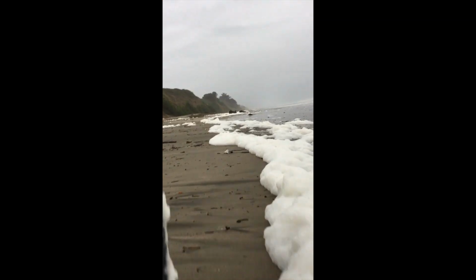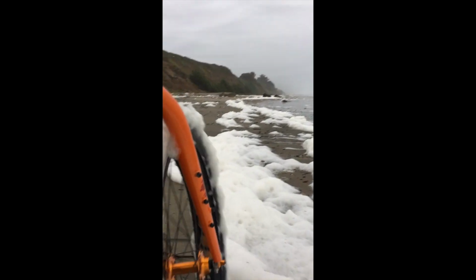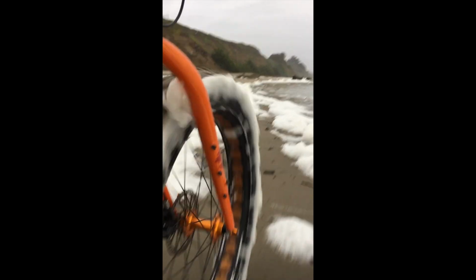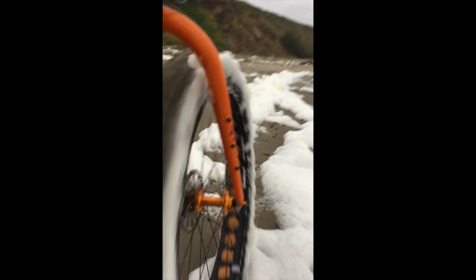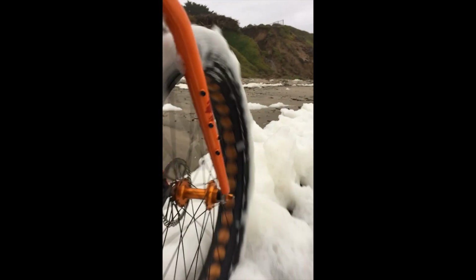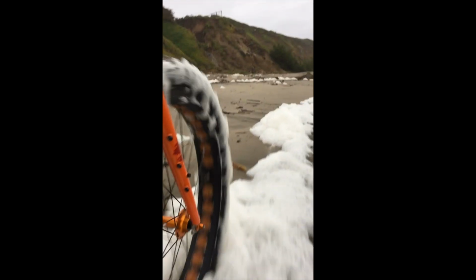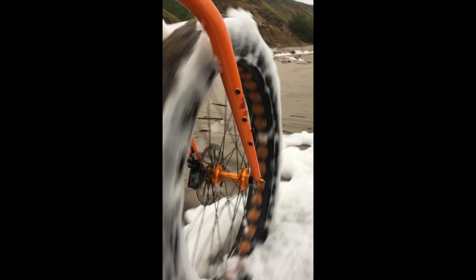So I really enjoy biking on the beach. You get to see all kinds of cool things, and it's just a wonderful way to be out in nature. One of the things that I've learned is that it's better to bike at low tide. There's more exposed beach, and the sand just seems to be packed down a little bit tighter.